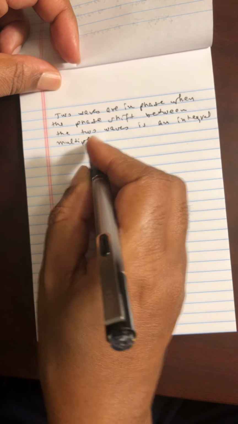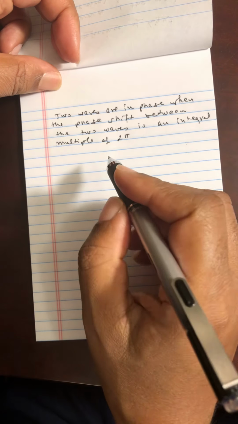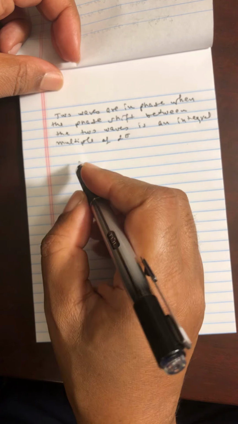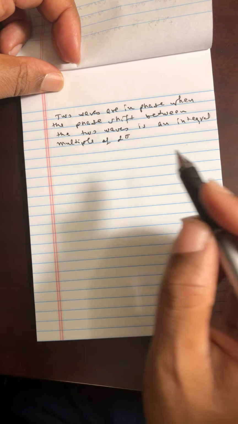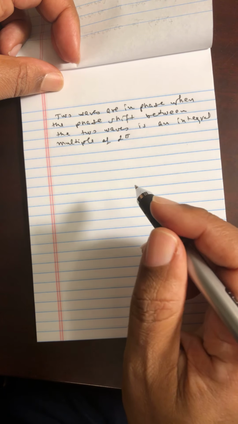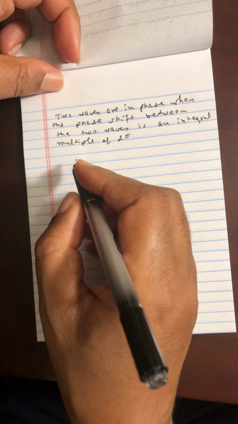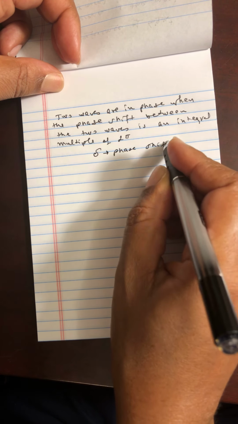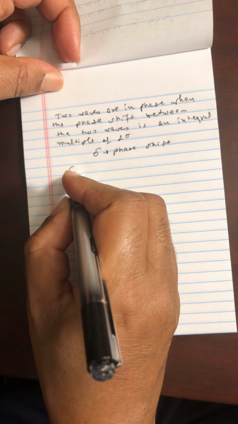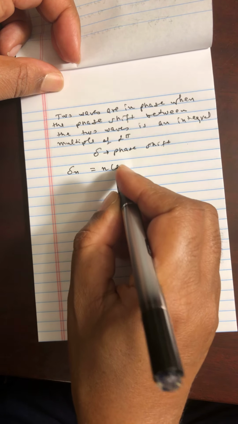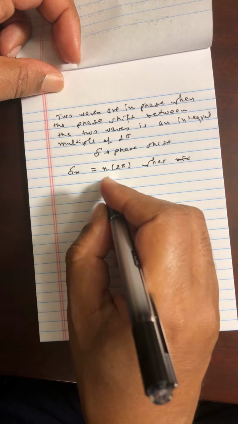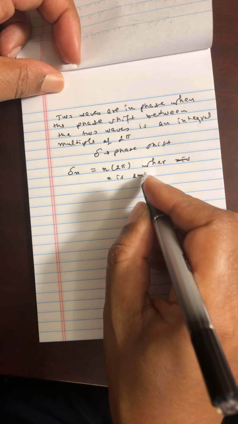So two waves are going to be in phase if the phase shift is 0, 2 pi, 4 pi, negative 4 pi, and so on. Let's say delta n stands for phase shift, then two waves will be in phase if delta n is equal to n times 2 pi, where n is an integer.